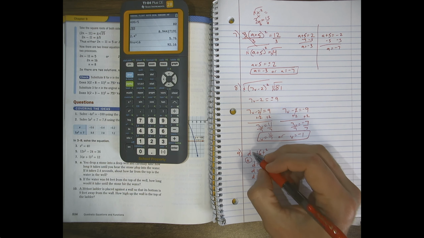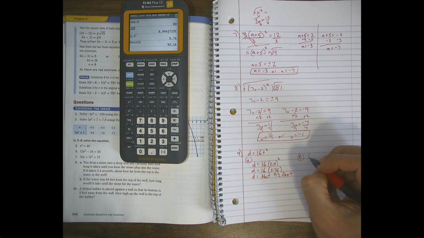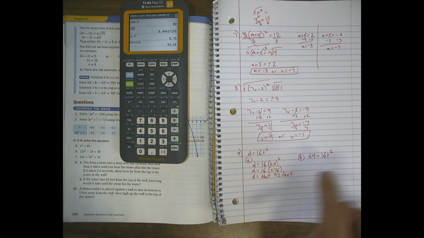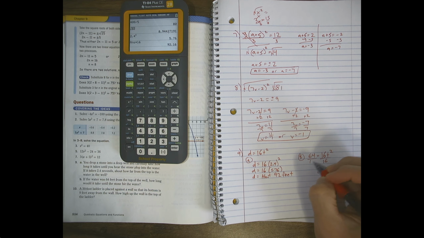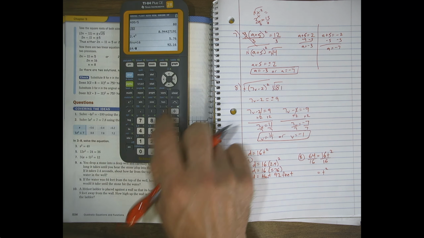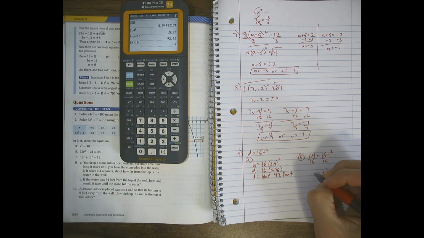So plugging into this, but now we're given the distance. So 64 goes in for D. And we don't know what T is. So we have to solve for the number of seconds. So we're going to go ahead and get this 16 out here. We want this to just say T squared equals, and then we'll square root. So dividing both sides by 16. 64 divided by 16 is a nice 4. 4 equals T squared. So we're going to go ahead and square root.